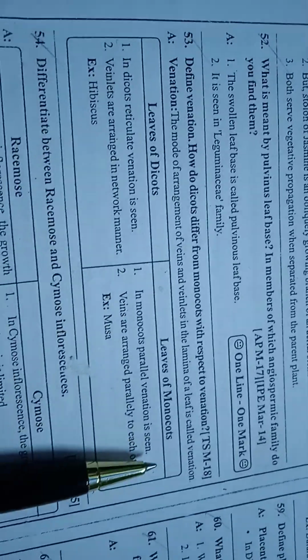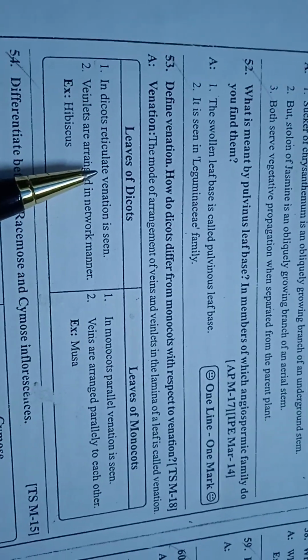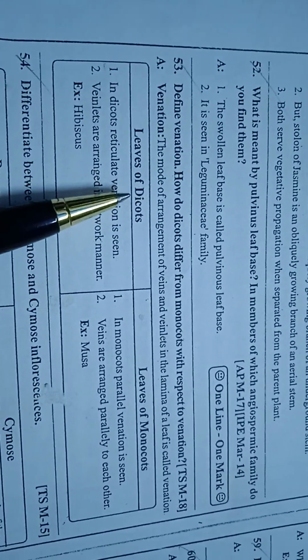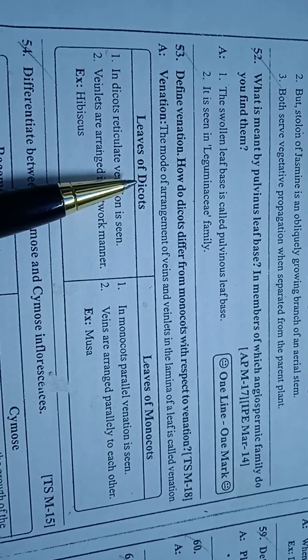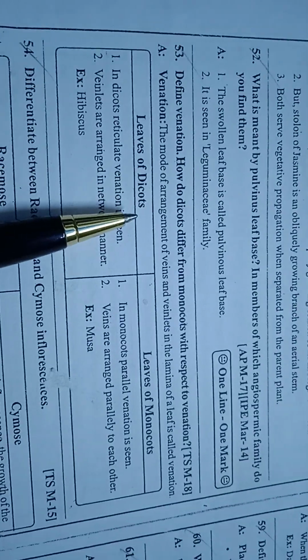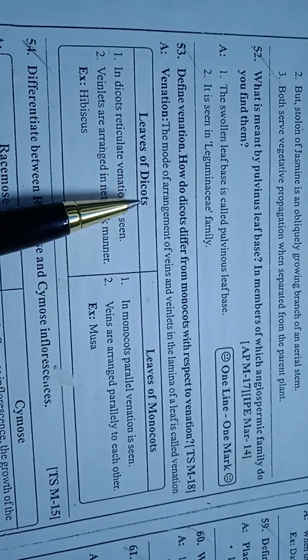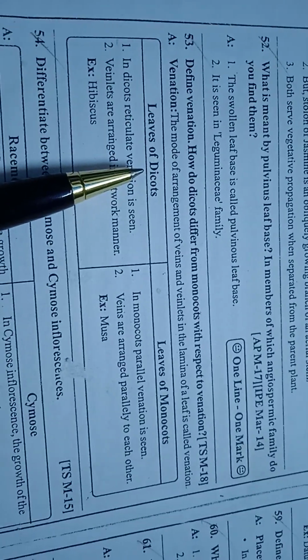Leaves of dicots and leaves of monocots. Leaves of dicots. First I want to tell you about dicots. Di means two. Cots means cotyledons. Two cotyledons.